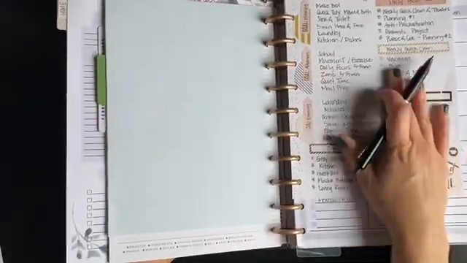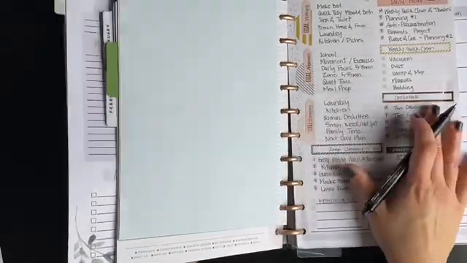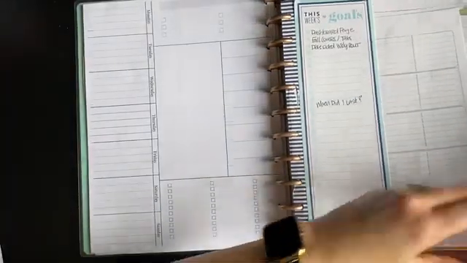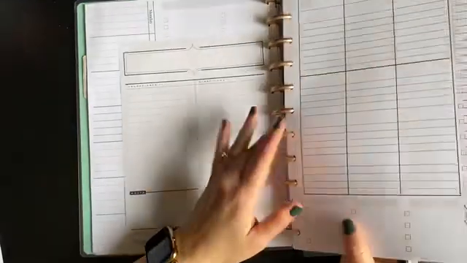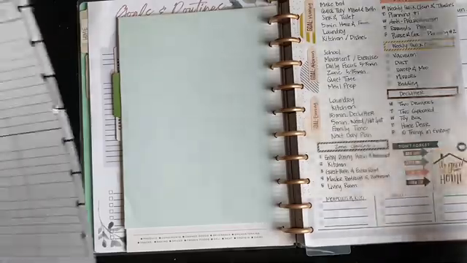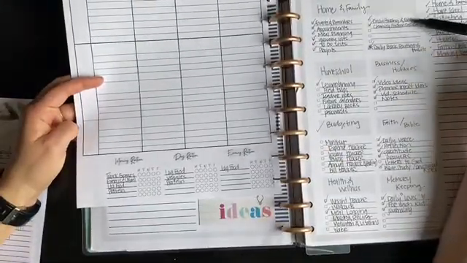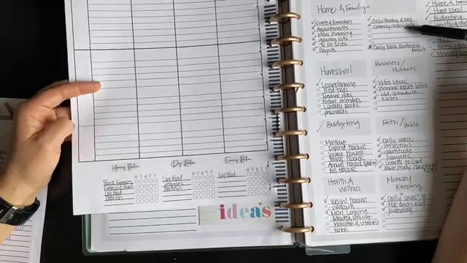But because I'm starting this newer system with my planner in 2022, I'm going to do that on a weekly basis when I do my weekly planning. So I will go in here and write down what I'm cleaning each day, or an idea anyway. So that is basically how I would go about writing in my decluttering and organization and cleaning system.